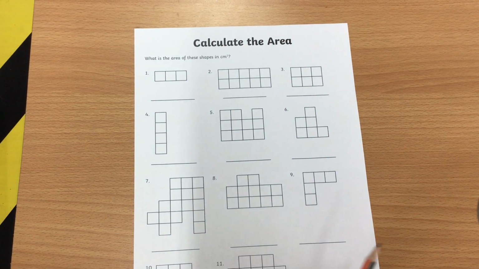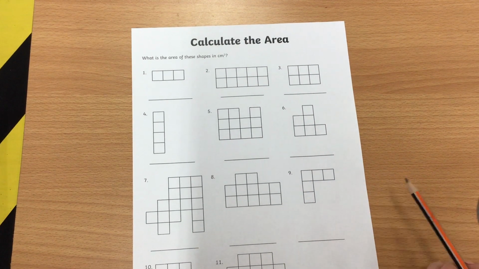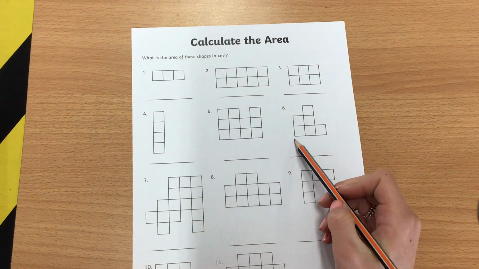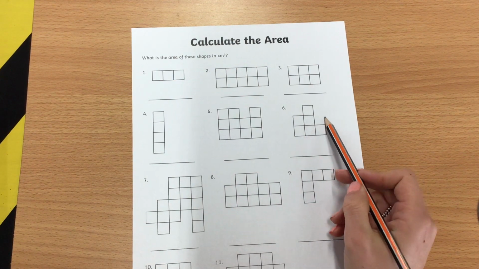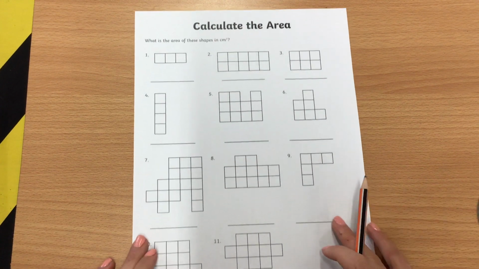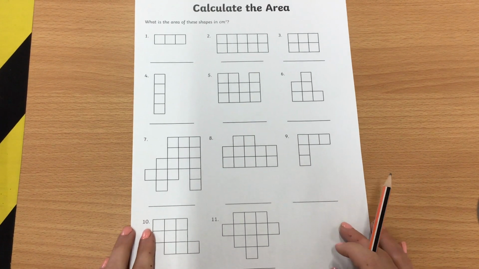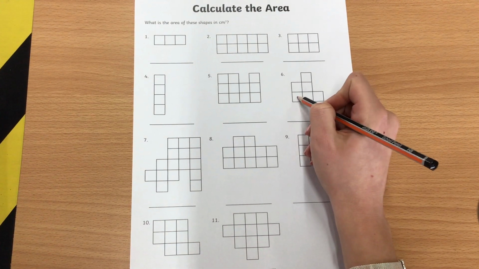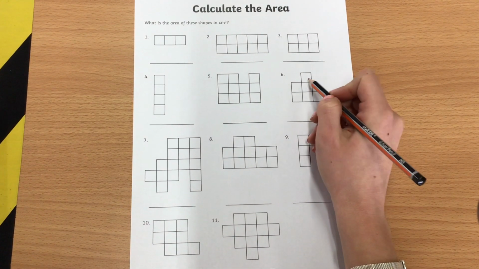Now I'm starting to see shapes that look like this. I'm thinking it might be a bit hard to multiply these because is it 2 by 3? Because then there's one missing here and there's one up here. So I could move the shape around. On these questions, I would suggest that counting the squares is probably your best way to find the area. So I've got 1, 2, 3, 4, 5, 6.